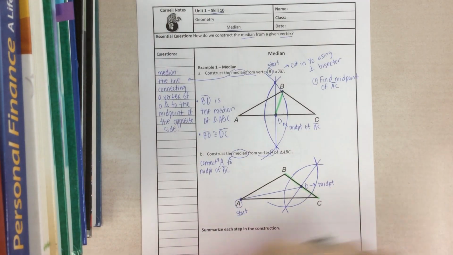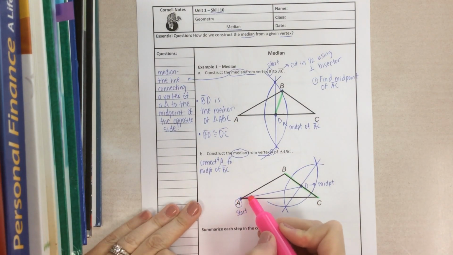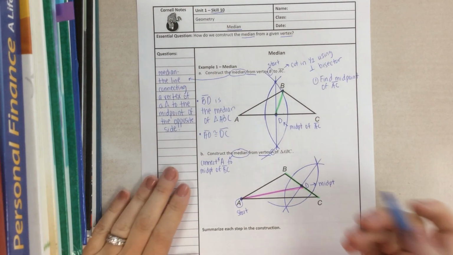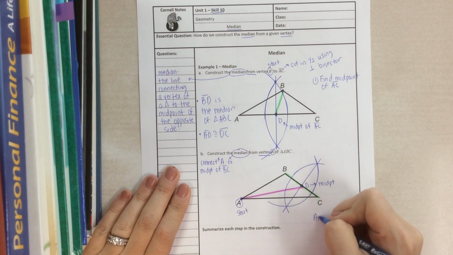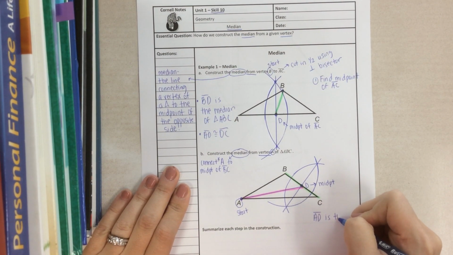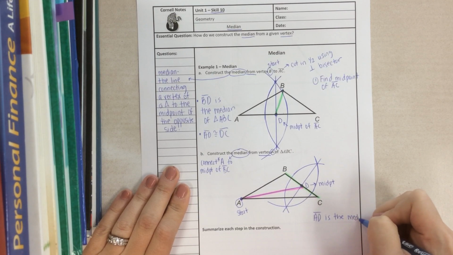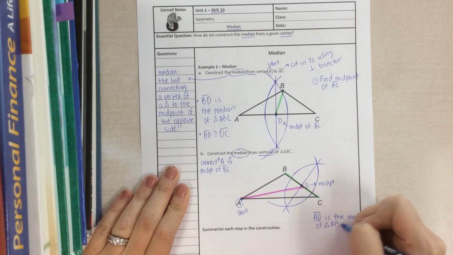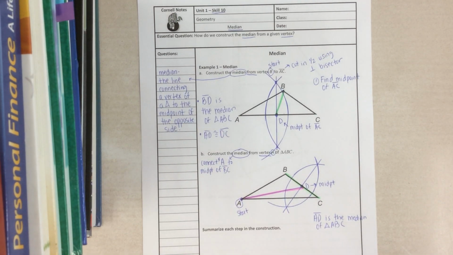Okay. And now I'm going to highlight in a different color just so you can see that AD is the actual median. So down here, AD is the median of triangle ABC. Okay, so summarize each step in the construction.